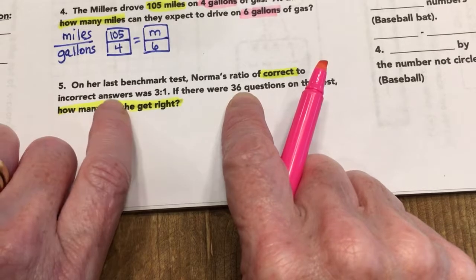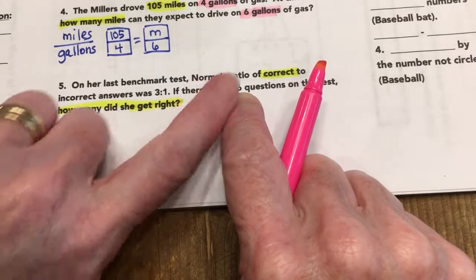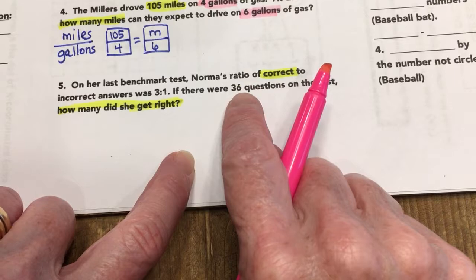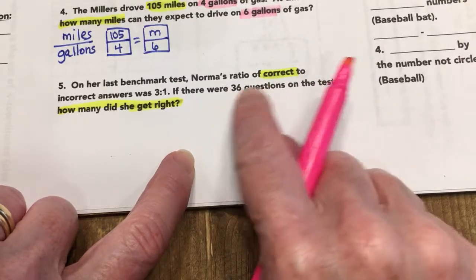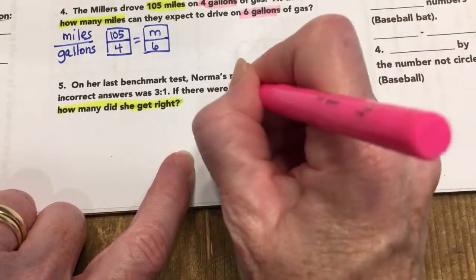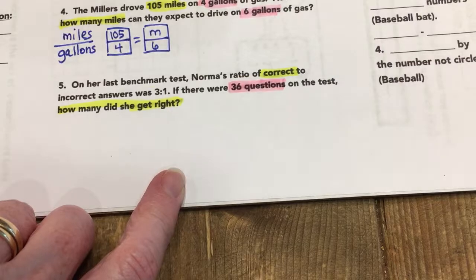And that's no. So this one's a little tricky because they kind of switch things up on you. So they gave you a ratio of correct to incorrect, but then they didn't tell you how many were correct or incorrect on the test. They just told you a total. All right, so what happens is you're going to have to think a little harder on this one.